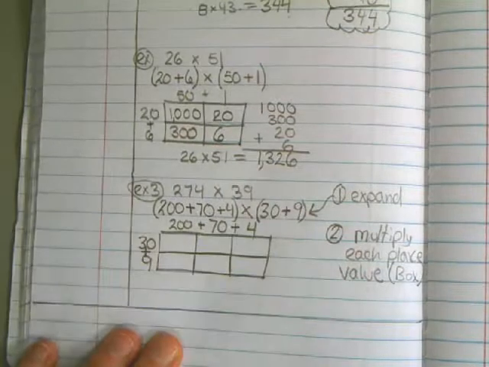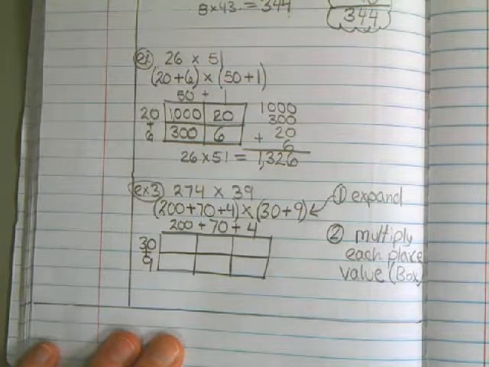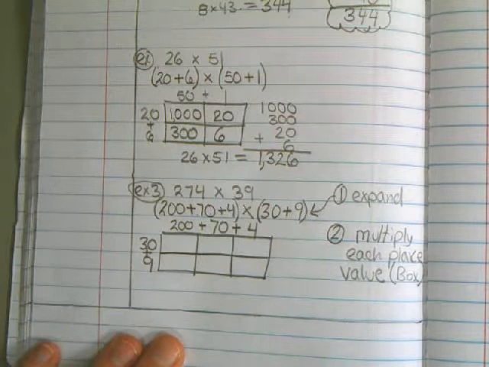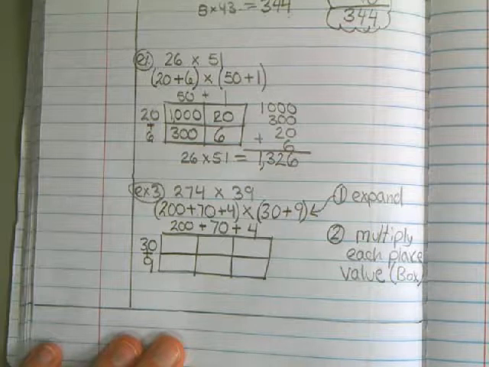Anybody know what 200 times 30 is? 30 groups of 200. What would it be? Lauren? Yes. 2 times 3 is 6. 1, 2, 3 zeros is 6,000.